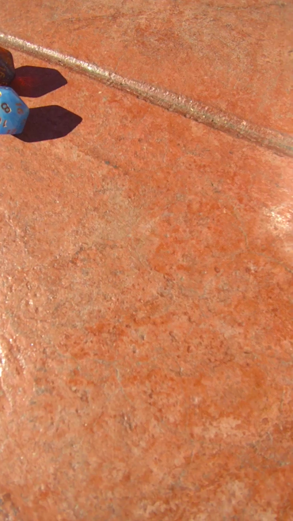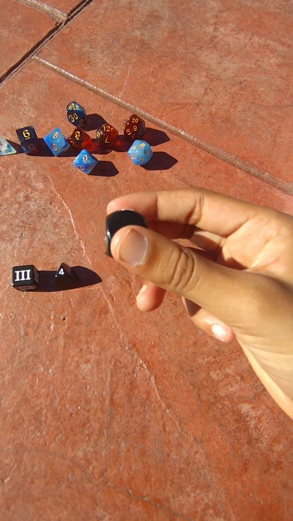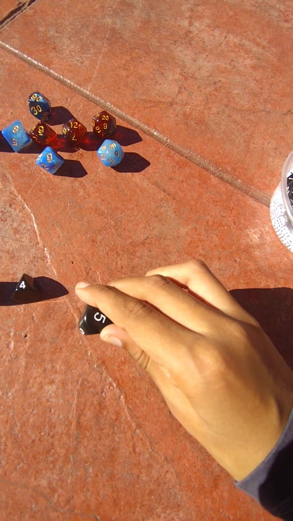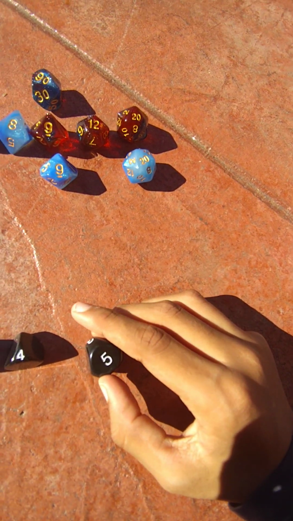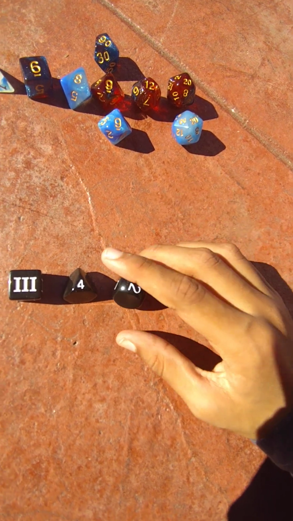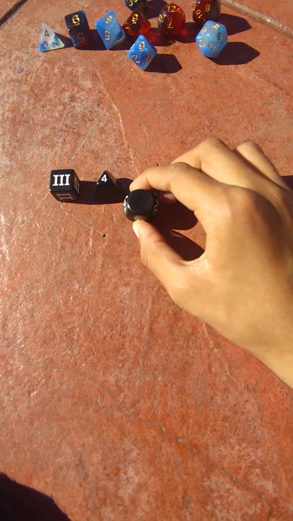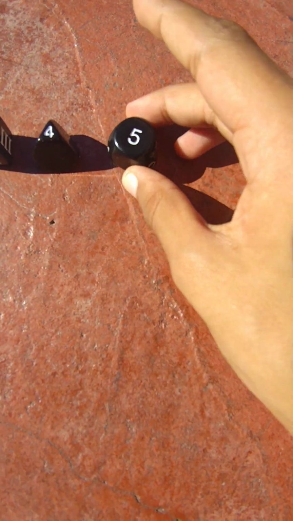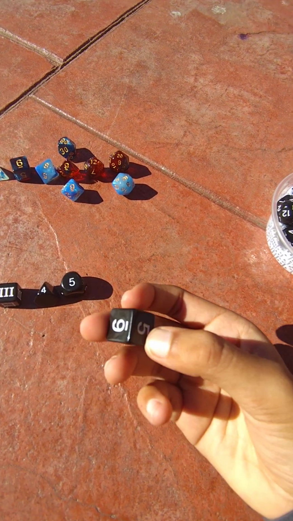We have a 5-sided dice, where you can go 1 to 5. And yes, it can land here, but it's really hard, like that. Cool. I have another 6-sided dice, and it's normal.